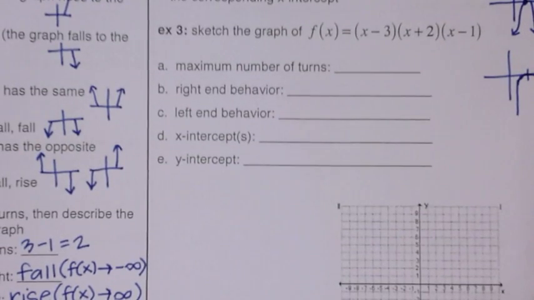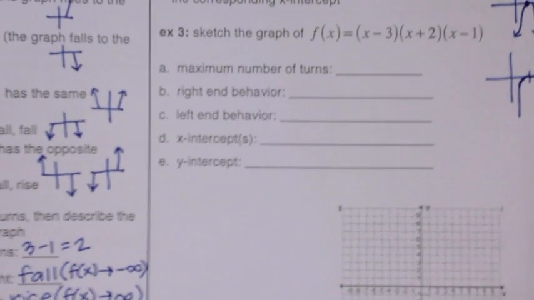So let's start with example 3, which asks us to sketch this graph right here. I'm going to focus this a little better just real quick.